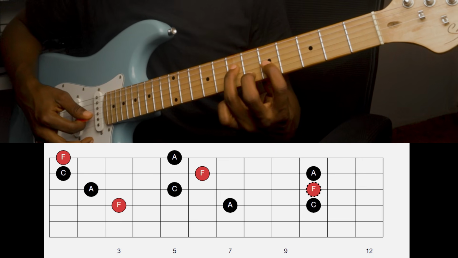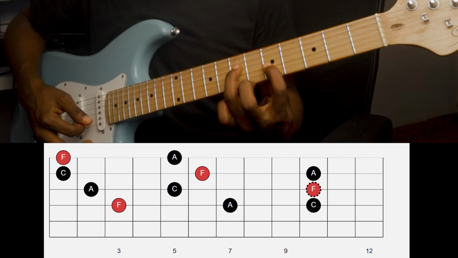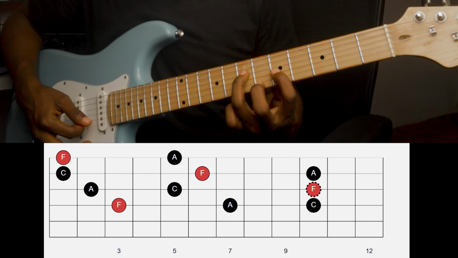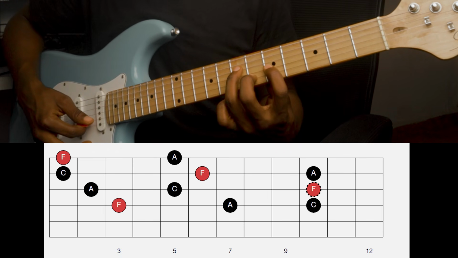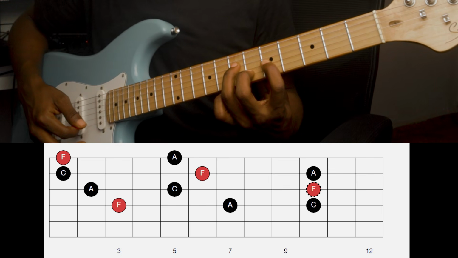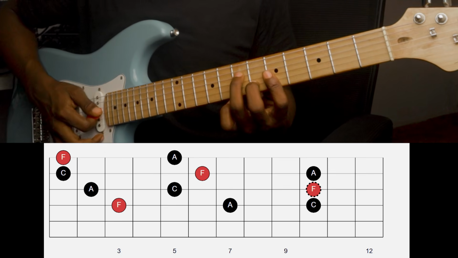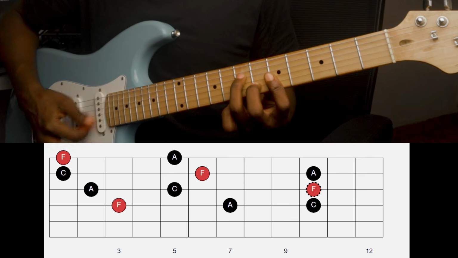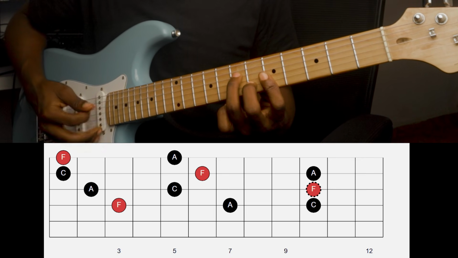With your index finger, go to the 5th fret, 3rd string, and with your middle finger, you play the 6th fret, 2nd string. So we have something like this. This is the second inversion of F.